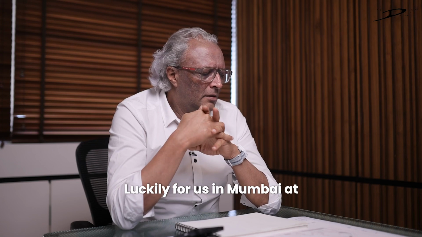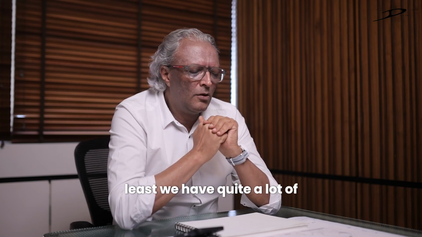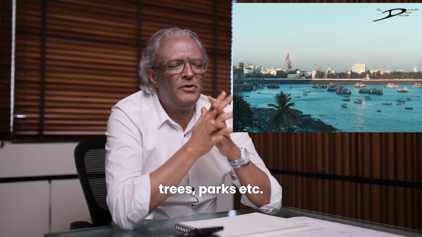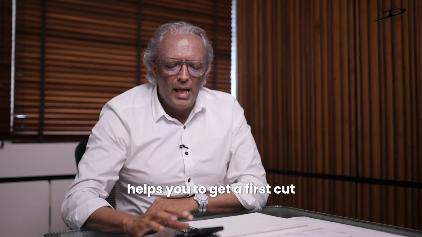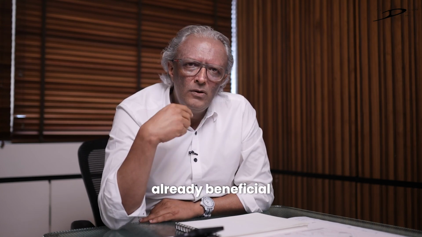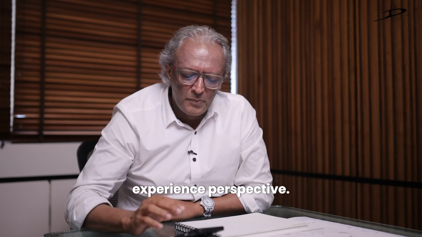Luckily for us in Mumbai, at least, quite a lot of our projects have glimpses of the ocean, glimpses of trees, parks, etc. Not everything is just building upon building. And so this exercise actually helps you to get a first cut plan, which is already beneficial from the client's design experience perspective.